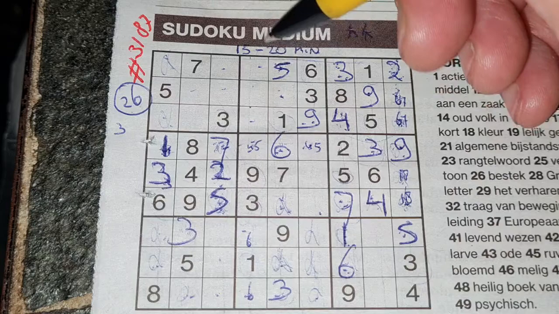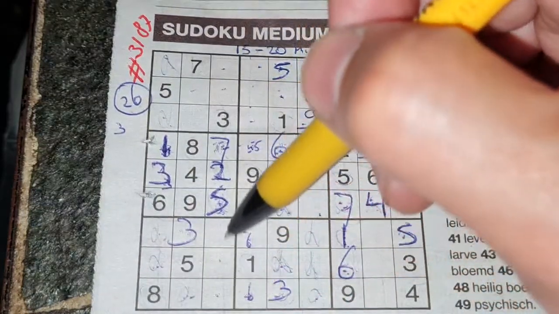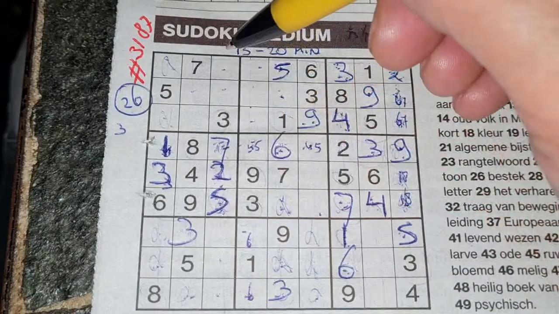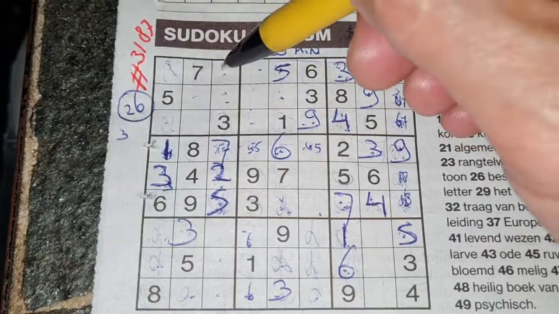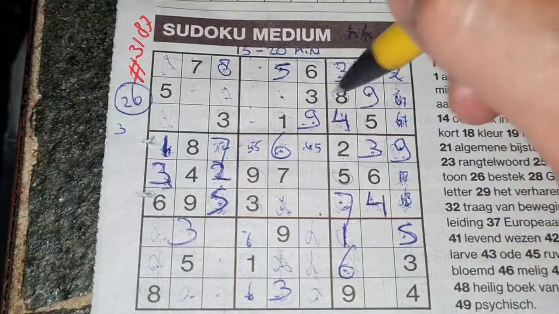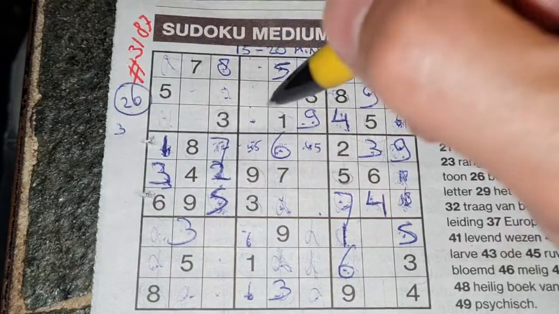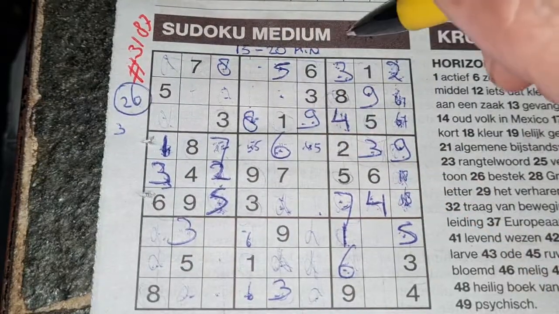And now. We have 8 in this column, 8 in the second column. So in the third column, the only 2 places for the 8 should be here or there. We see there an 8, no 8 there, 8 should be there. 8 in this row, 8 in the second row. So in the third row, the only place for the 8 should be there.